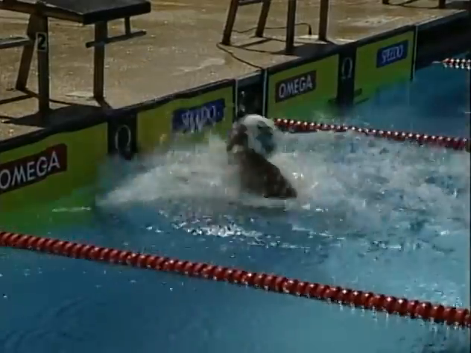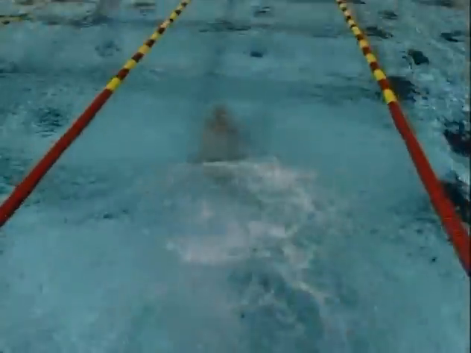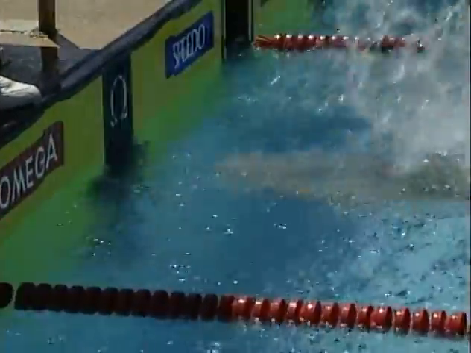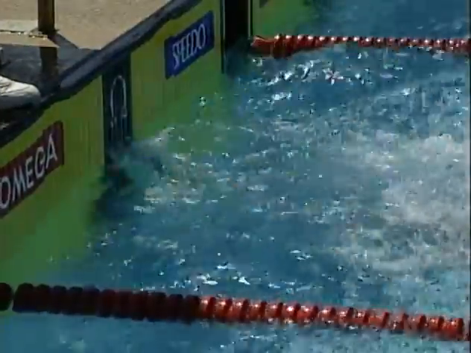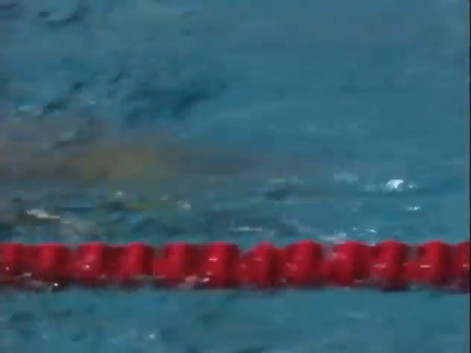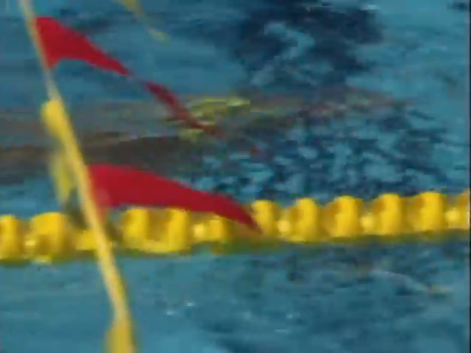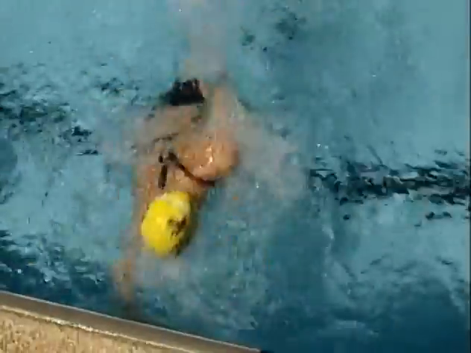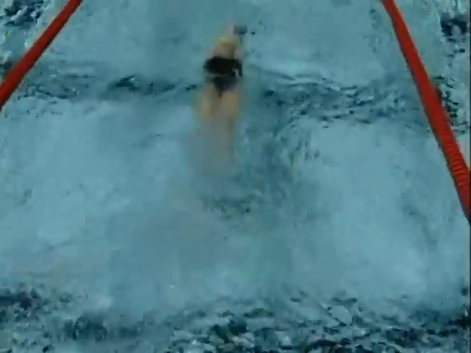When changing from butterfly to backstroke, the swimmer must touch the wall while on the breast with 2 hands simultaneously at, above, or under the surface of the water. Once a legal touch has been made, the swimmer may turn in any manner, but the shoulders have to be at or past vertical toward the back when the swimmer leaves the wall.